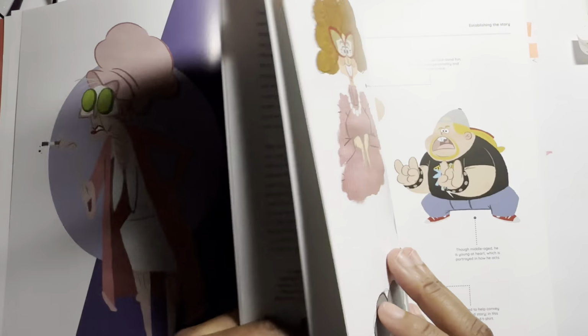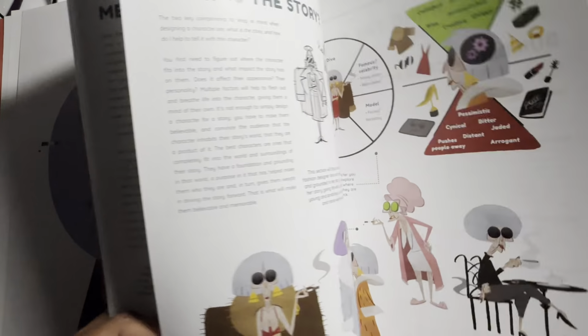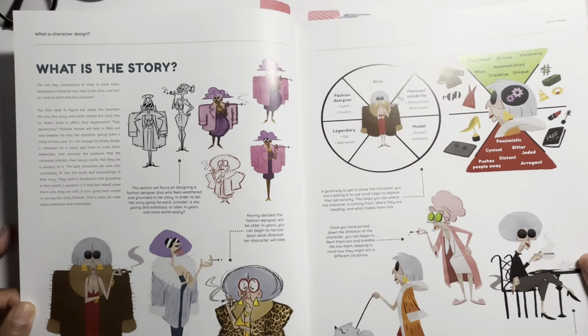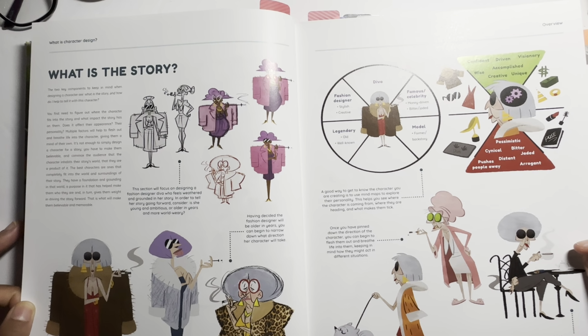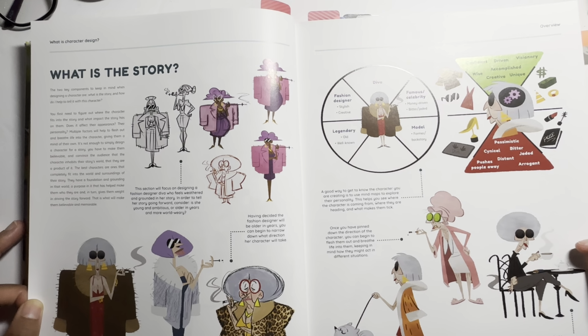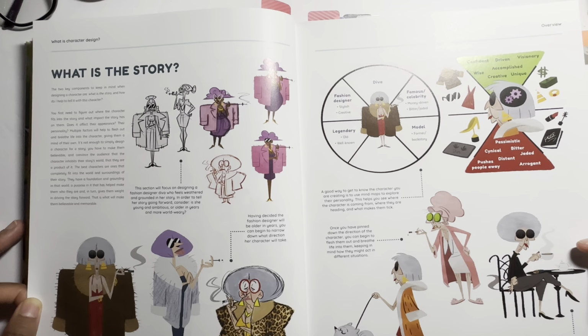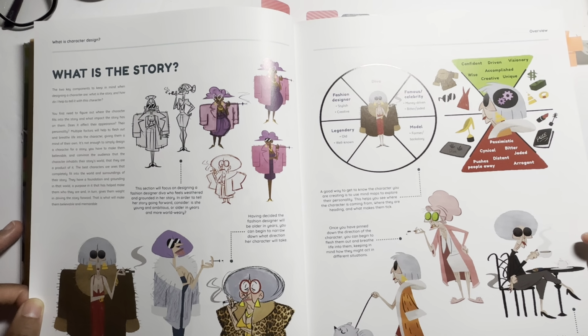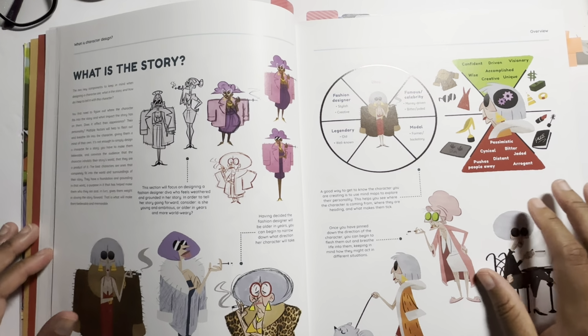Let's see. I don't know if it's gonna go. Okay, so what is the story? This is also part of the overview. So basically, the two key components to keep in mind when designing a character are what is the story and how do I help tell it with the character.